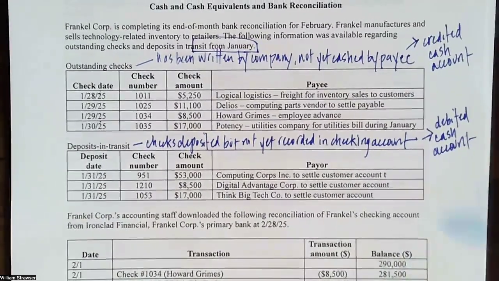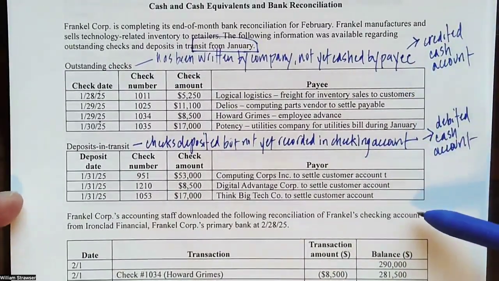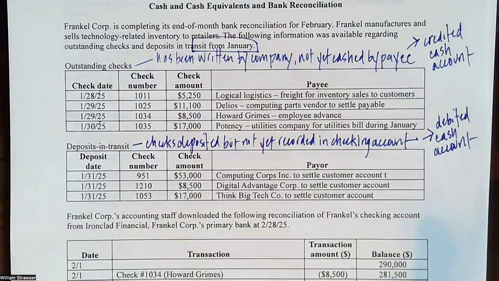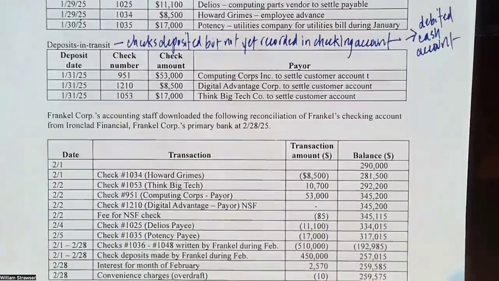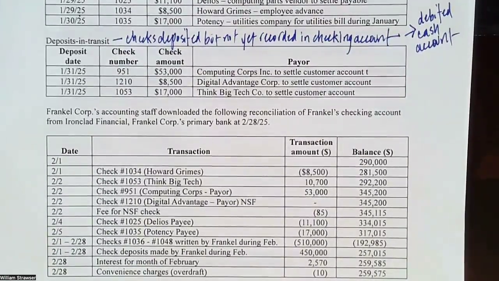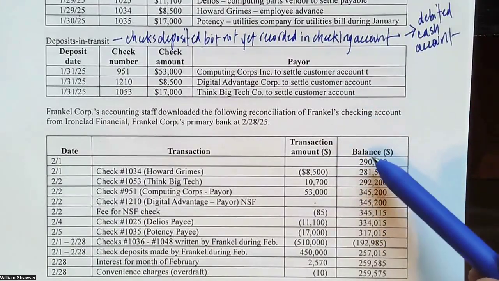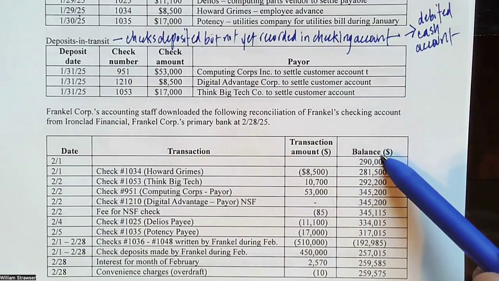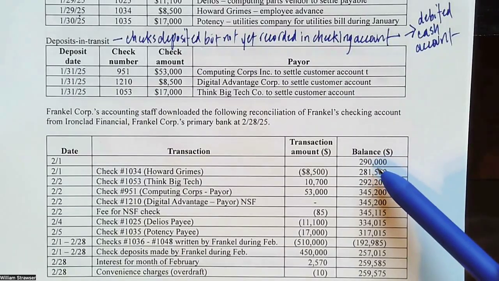So this is all information that's not yet been updated to the end of the month. In order to get the end of the month, now we look at our bank statement, right? So we go online, we look up our account information, we look up where we started at the beginning of February and then see what happened.